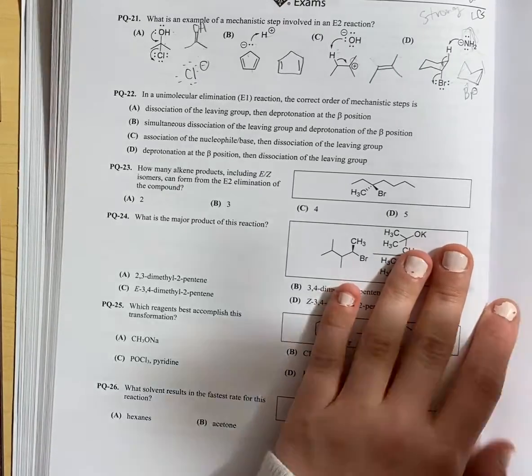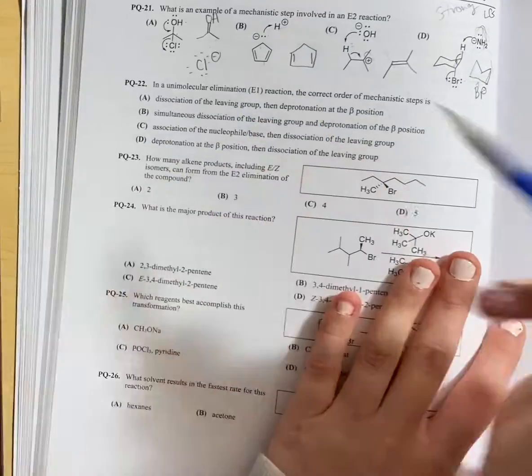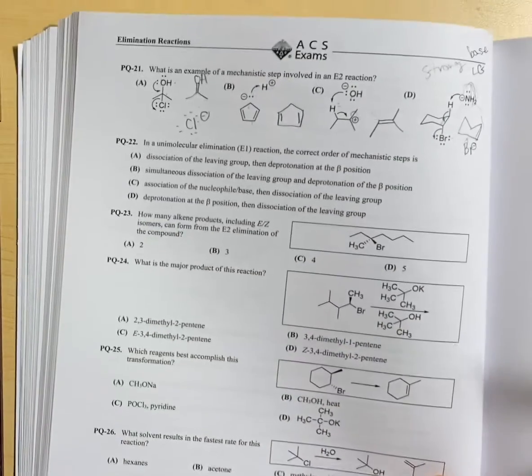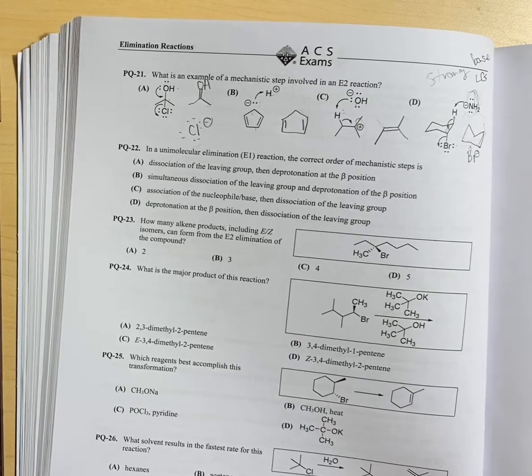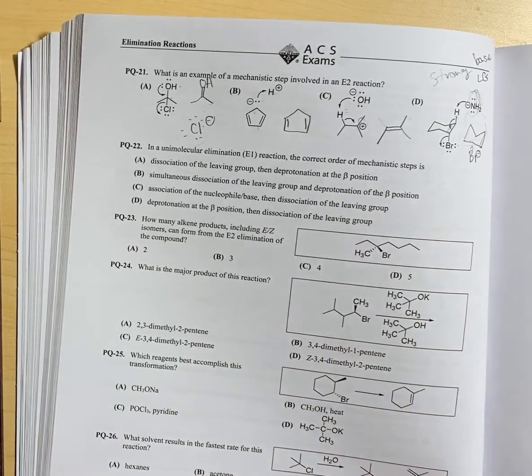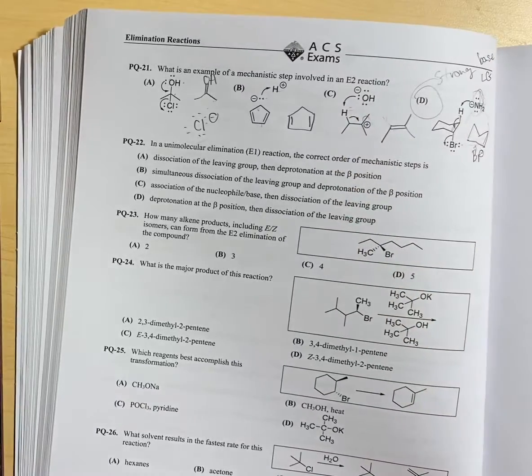And so if you look back at all of them, you want to look at which one's forming a double bond, which one has a strong base, and which one has a leaving group. And the only one of these that follows all three of those is D. So D is the answer.